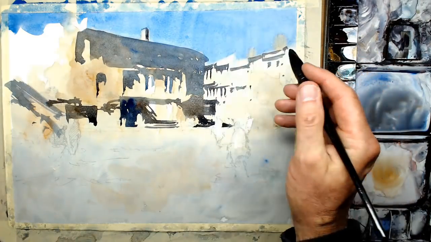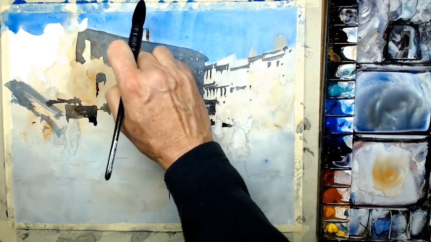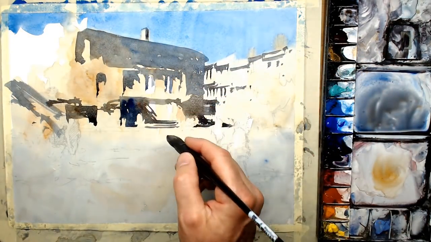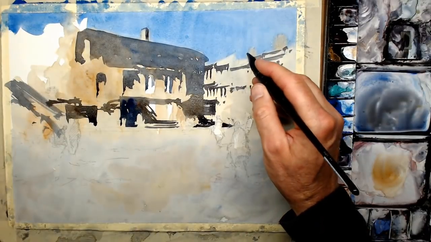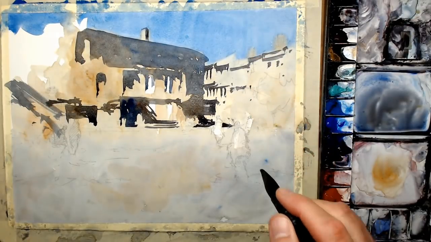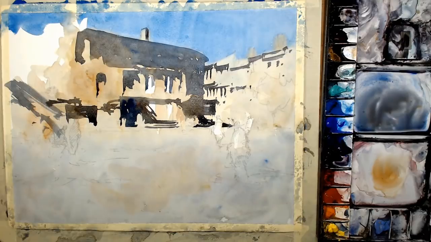Bit of shadow behind the chimney. I might use my fingertips if I think it's a bit too perfect, just to maybe smudge things, or if there was a hard edge there, make a softer edge just with a clean fingertip, just to lightly smudge it while it's still wet.